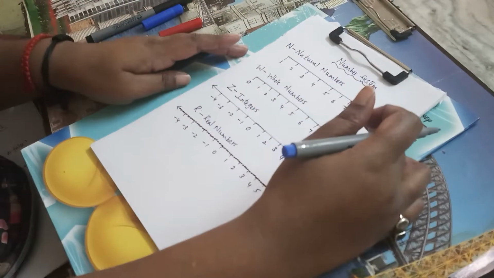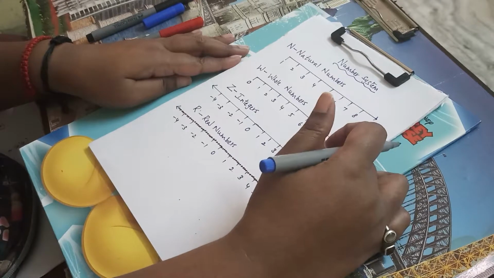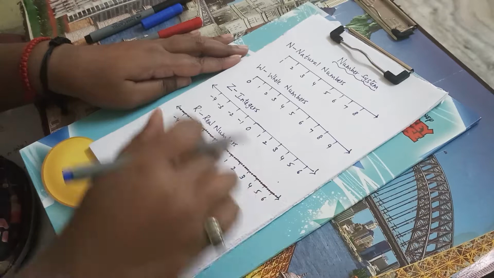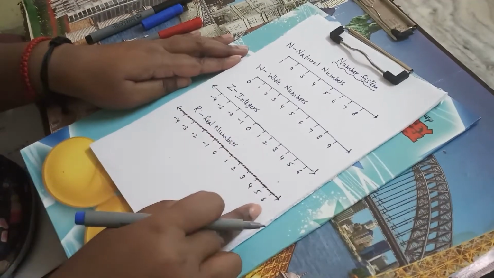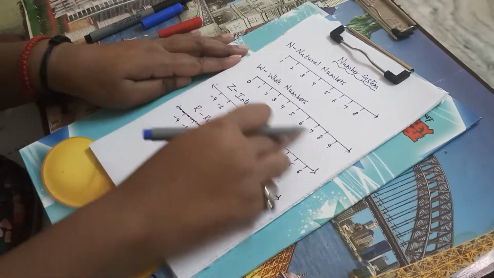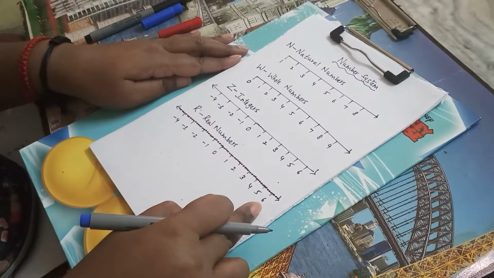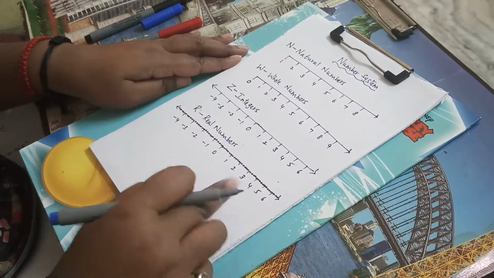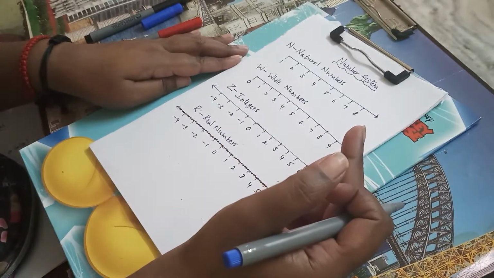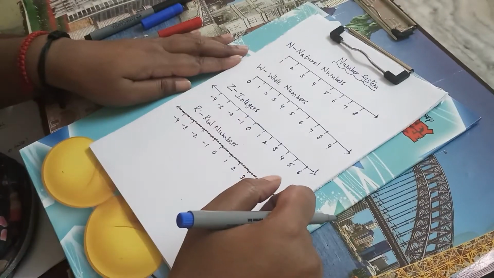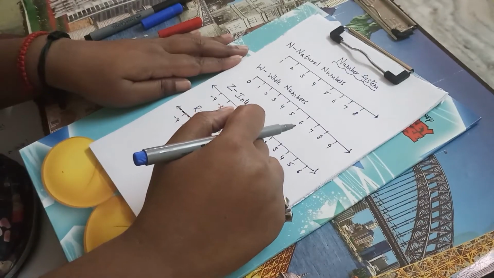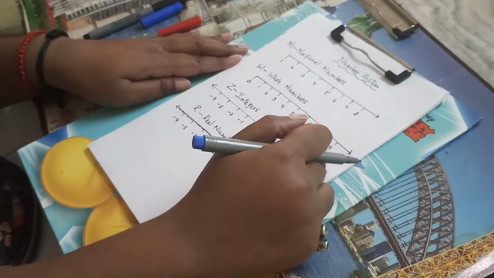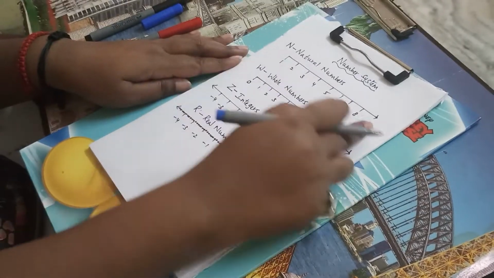Now when we look into the natural numbers, whole numbers, integers, and now the real numbers, I can say all integers are real numbers. All whole numbers are real numbers. All natural numbers are real numbers. But the converse is not true. All real numbers are not integers. All real numbers are not whole numbers. All real numbers are not natural numbers.